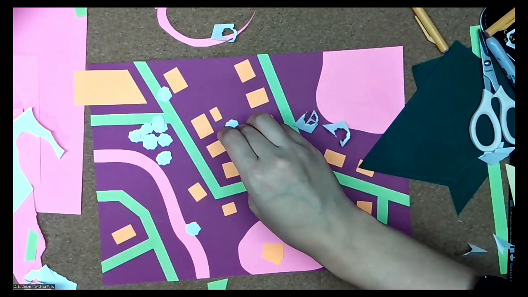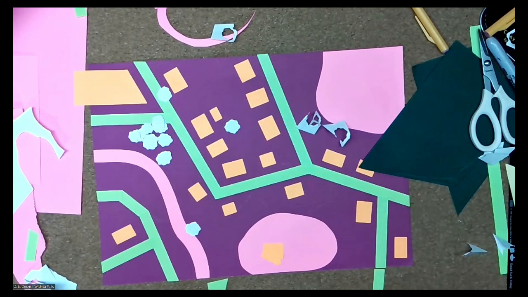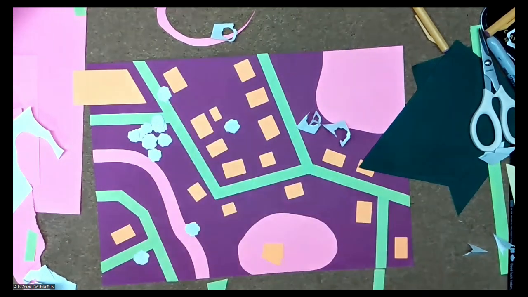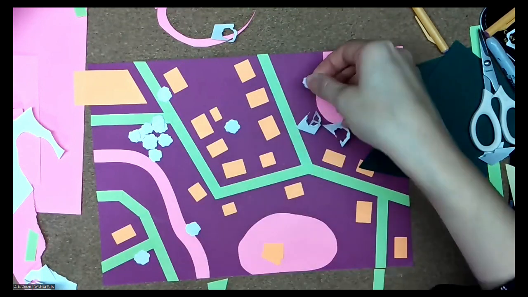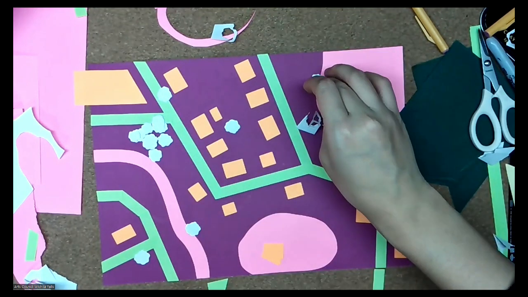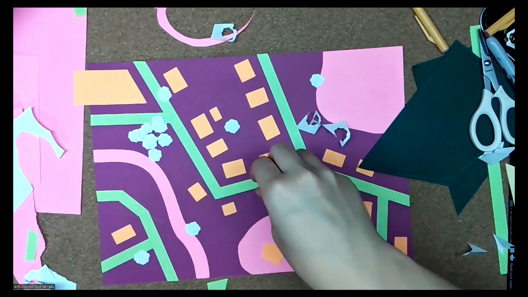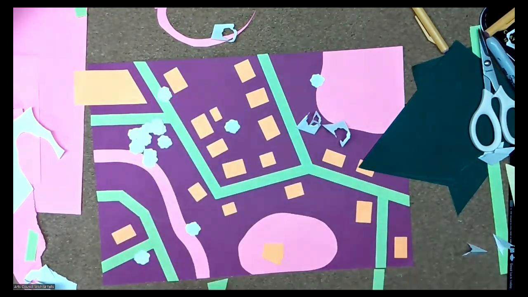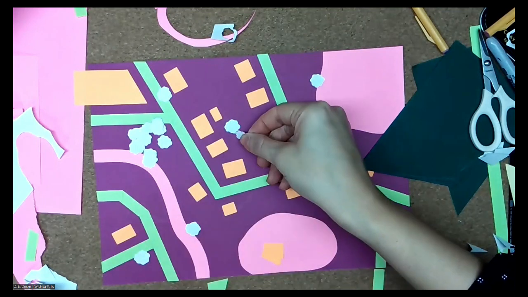I think once I have my trees finished, then I will be done. Oh, they can overlap onto the street a little bit. Maybe they're right on the edge of that water. Well, trees can even overlap each other.